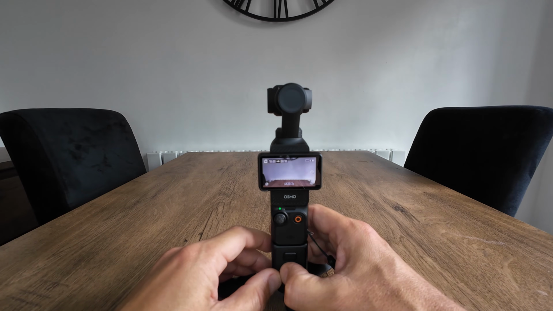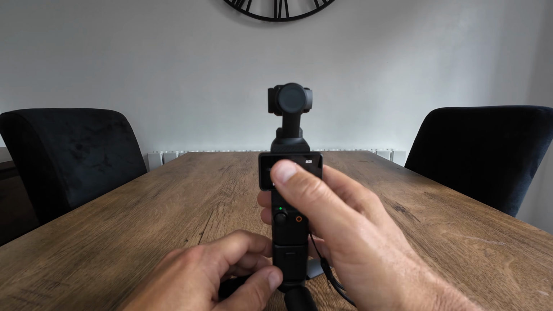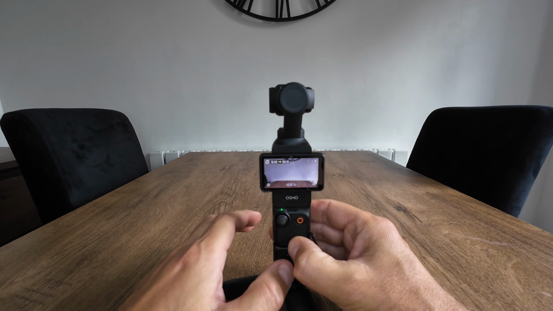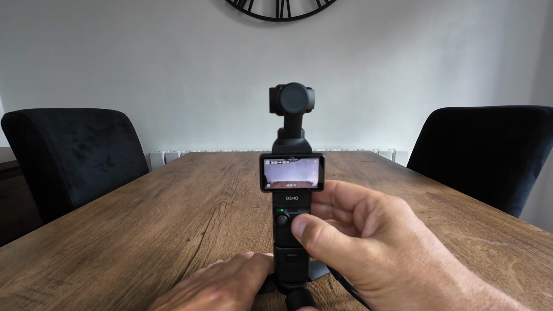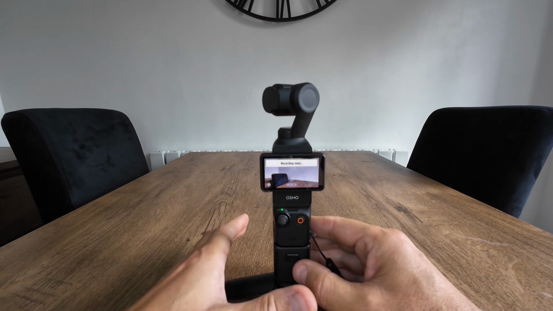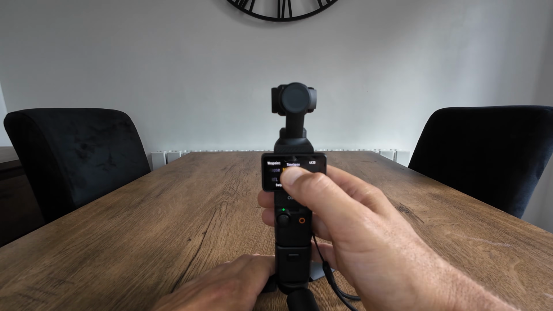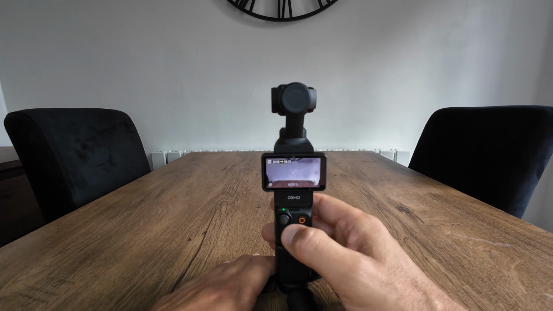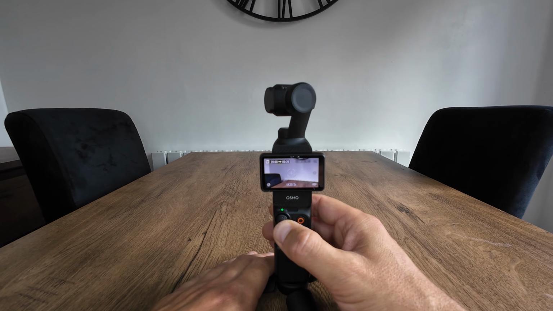So just a couple of things to keep in mind. When you're doing the left to right and right to left, and then you hit the record, the Pocket 3 is programmed to set a default parameter. So as you can see, you'll only get so far left to right. So I'd highly recommend not to use this. Always go for the custom motion and set your waypoints. That way you'll be able to get exactly what you want in the frame.